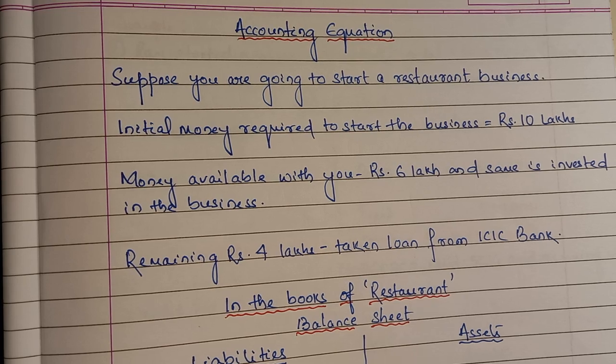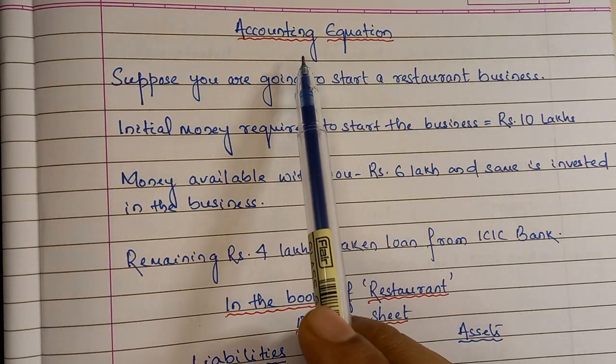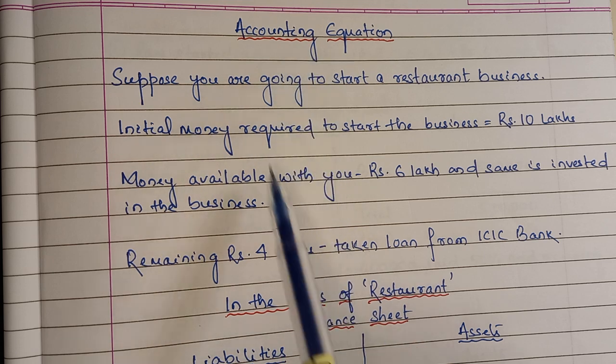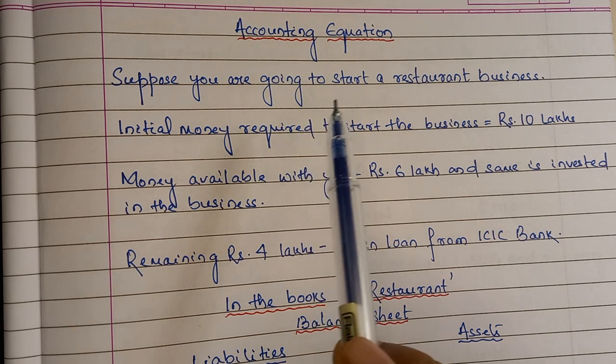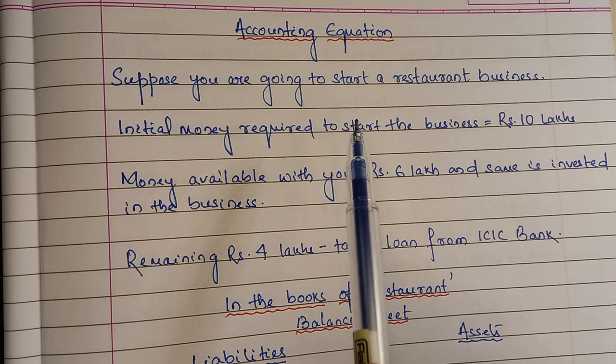Hello students. Today I am going to discuss the accounting equation. This is one of the important chapters for beginners. You should know how the accounting equation works so that you can prepare the balance sheet accordingly.